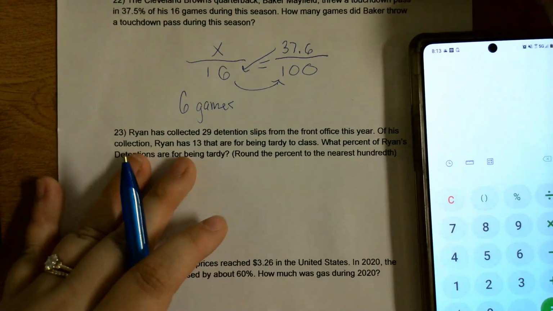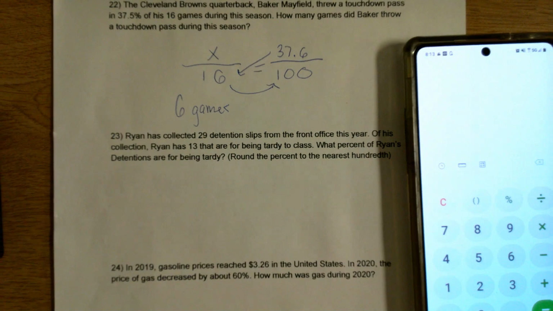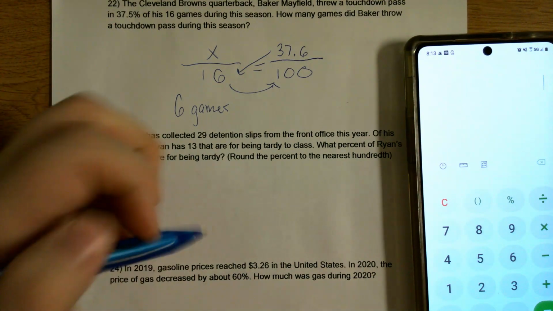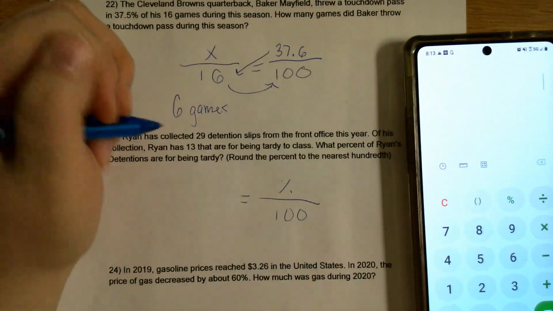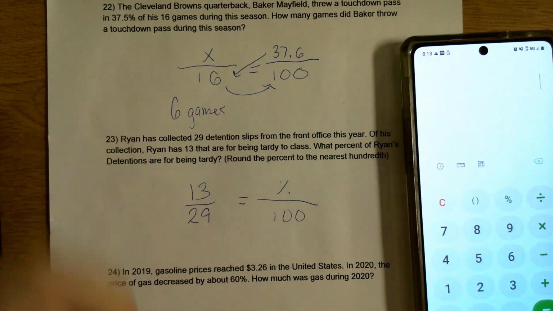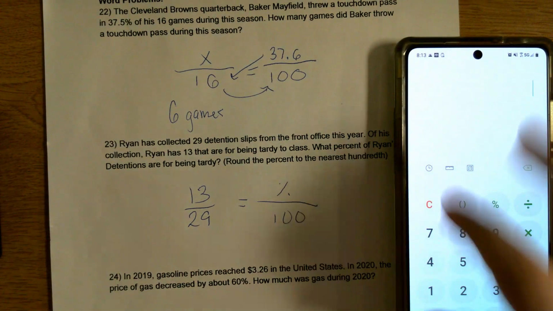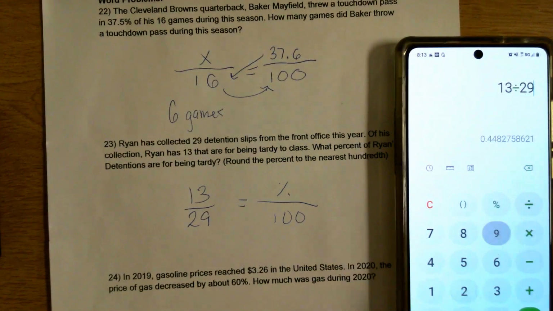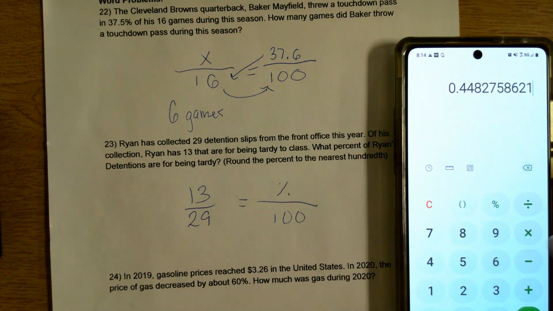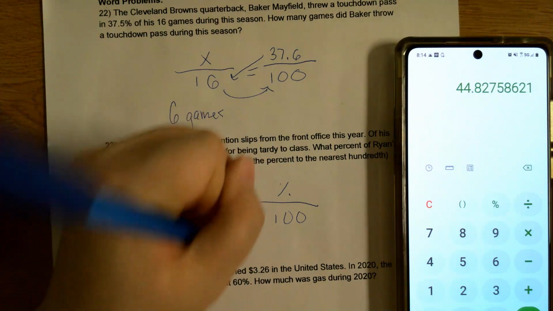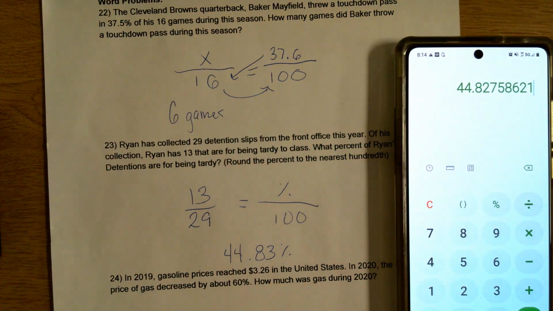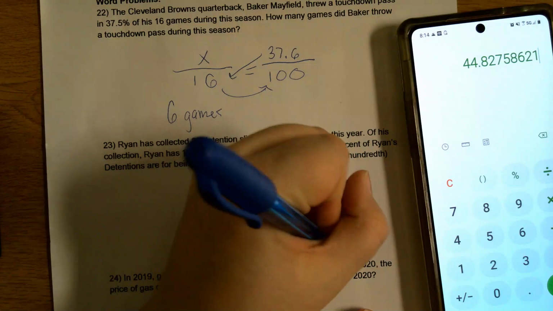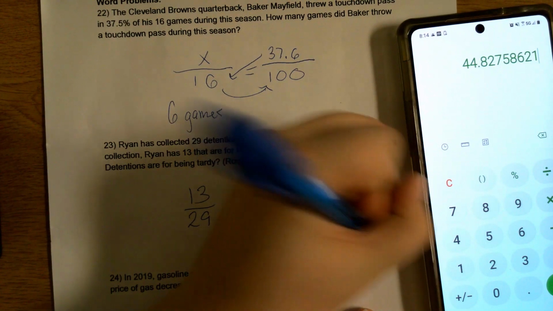All right. Ryan has collected 29 detention slips from the front office this year. Of his collection, Ryan has 13 for being tardy to class. What percent of Ryan's detentions are for being tardy? We're trying to find the percent, which is always over 100. And we've got the 13 that are tardy out of the total 29. So you can do this by cross multiplying and dividing, or 13 divided by 29 times 100 gives you 44.83% were for being tardy. Remember, you always label your word problems.